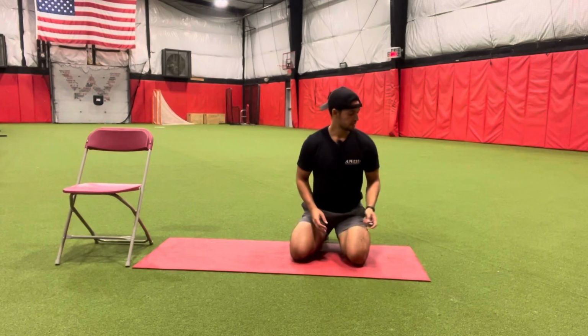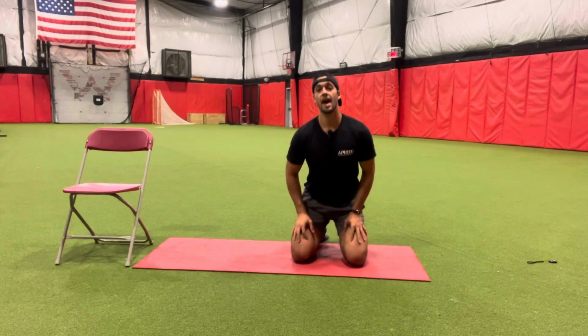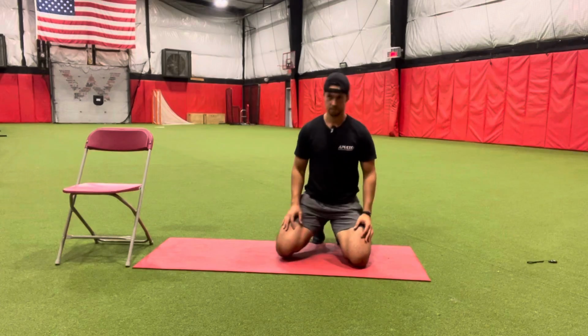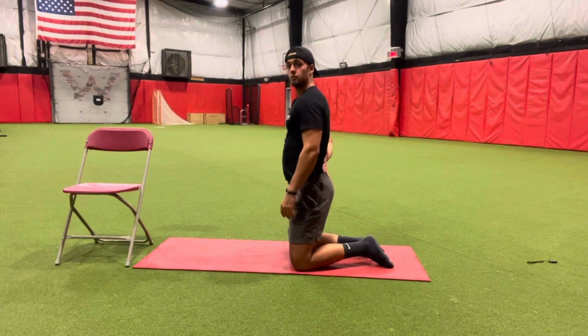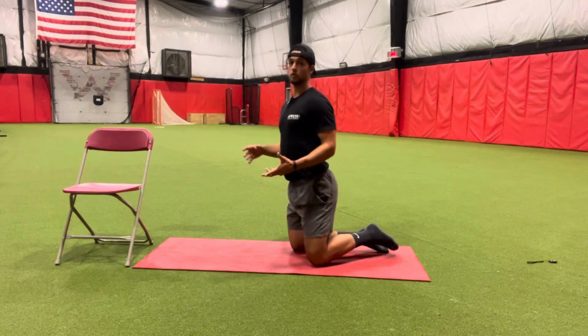All right, so it is time for us to move on to the spine. Now, we have a ton to cover here, so we're not going to spend as much time in each exercise, but what I do want to touch on with the spine, you have three regions. The lumbar spine, which is the low back, thoracic spine, which is the mid back, and the cervical spine, which you probably just know as the neck.